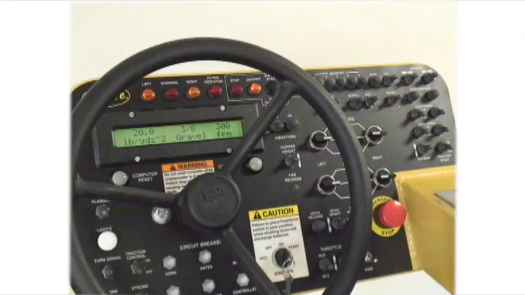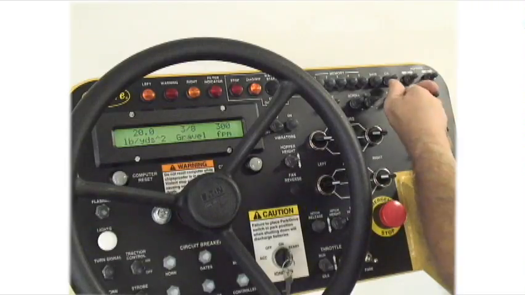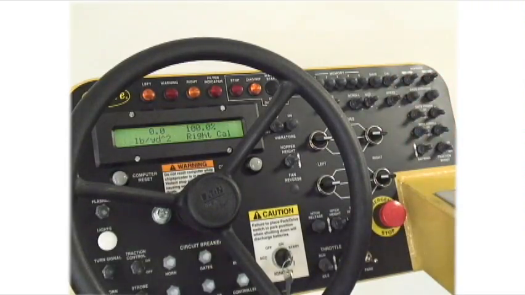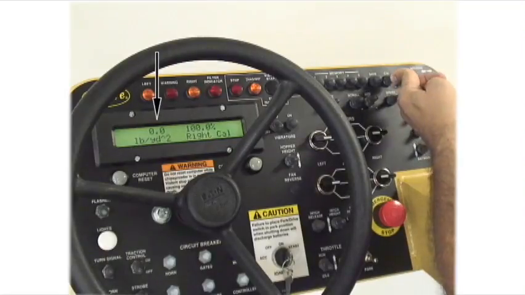Back at the control console, press the cal switch up or down to access the calibration screens. The first screen displayed is the right hopper calibration screen. The right hopper measured 18 pounds and the set point is 20 pounds, meaning the right hopper is 2 pounds light. Press and hold the cal switch up until the pounds per square yard reads 2.0.